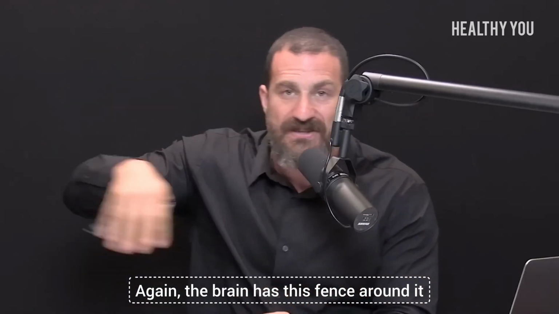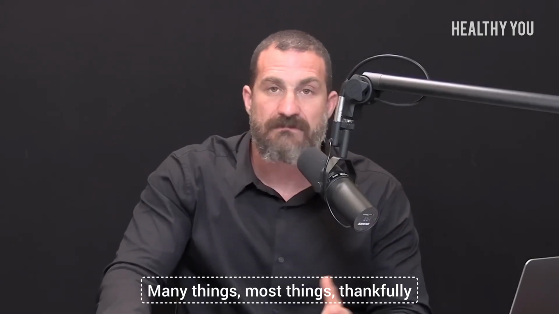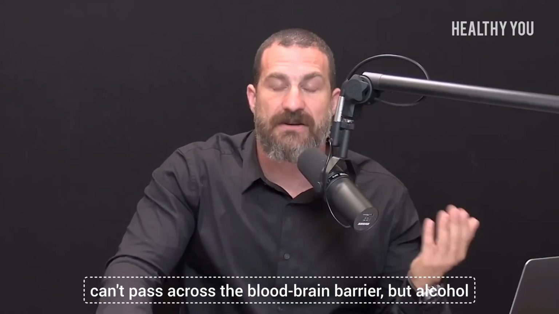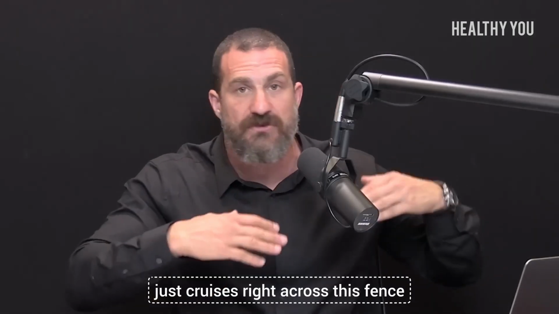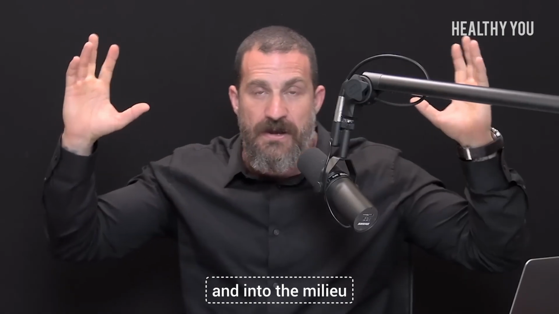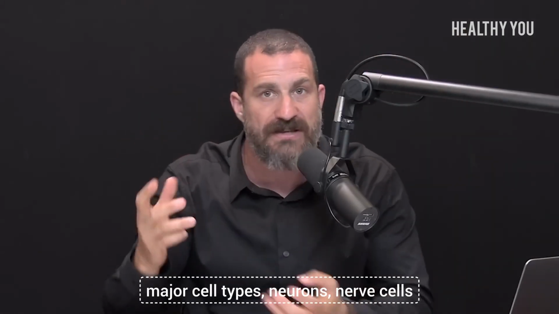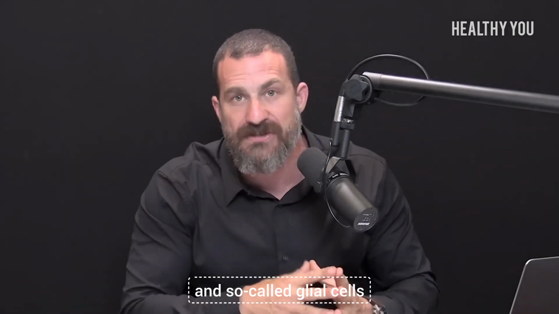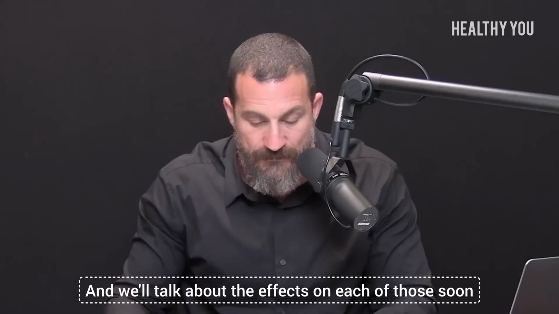Again, the brain has this fence around it that we call the blood-brain barrier, or the BBB. Most things, thankfully, can't pass across the blood-brain barrier, but alcohol, because it's water and fat soluble, just cruises right across this fence and into the milieu, the environment of the brain, which is made up of a couple different major cell types: neurons, nerve cells, and so-called glial cells, which are in between the nerve cells. And we'll talk about the effects on each of those soon.